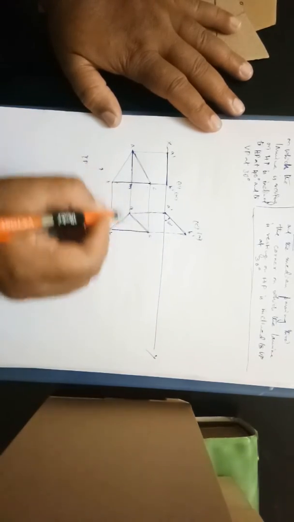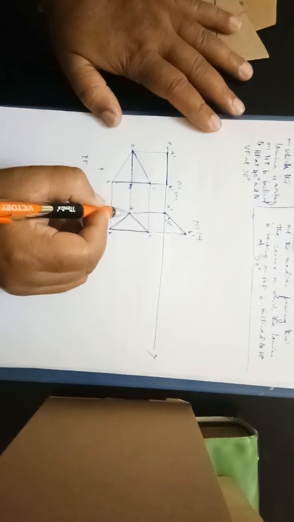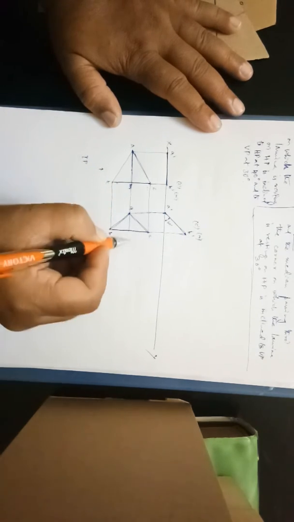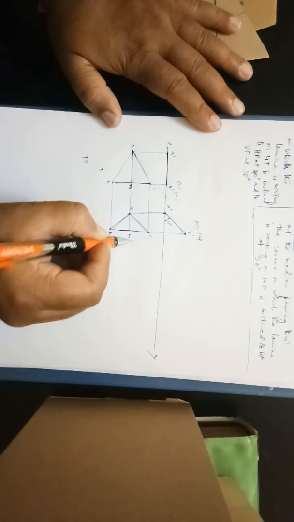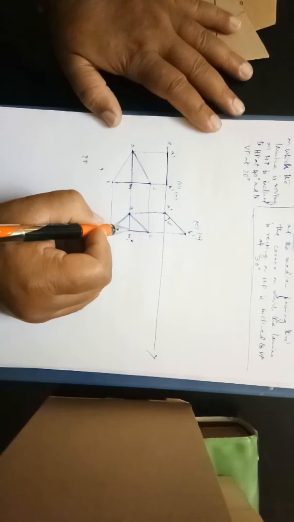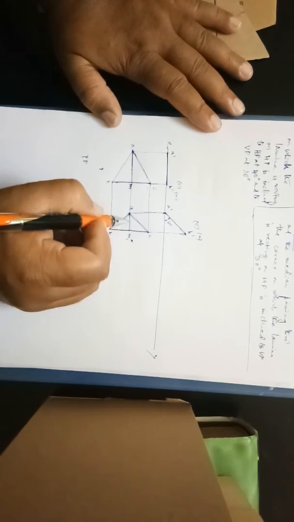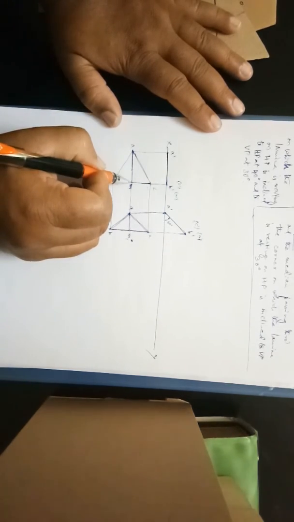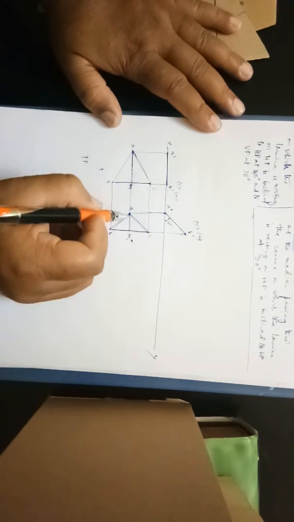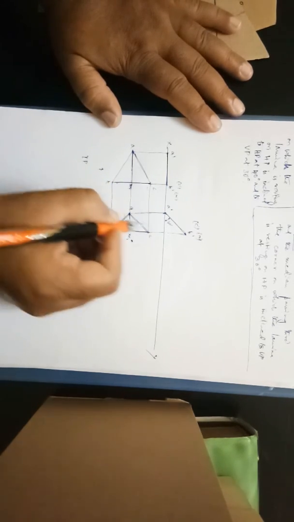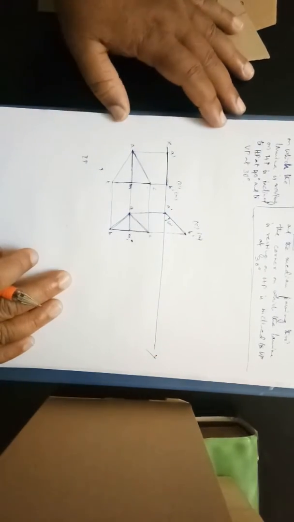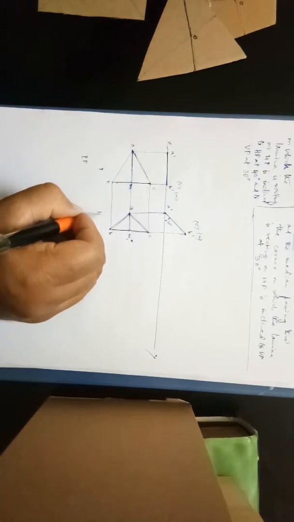Then M. From M, draw a horizontal projector. This I'll call M1, because you can see this length has been shortened here. This is the true length of the median and this is the apparent length of the median, because the surface or the median is inclined to HP. So in the top view you will see a shorter length line. Next step is very important. This is called the HP condition.